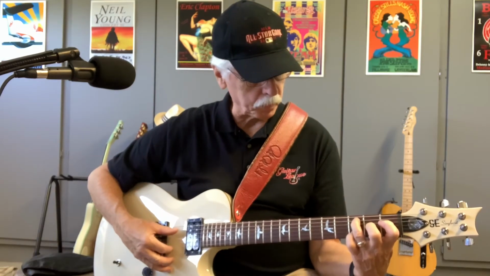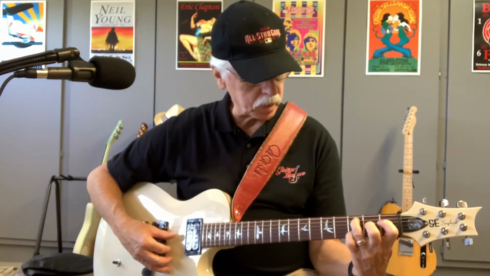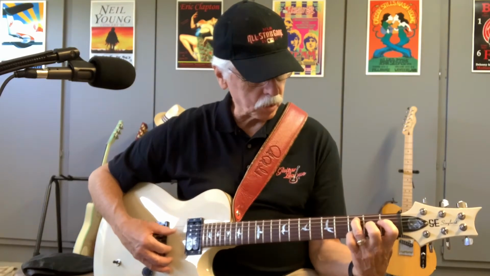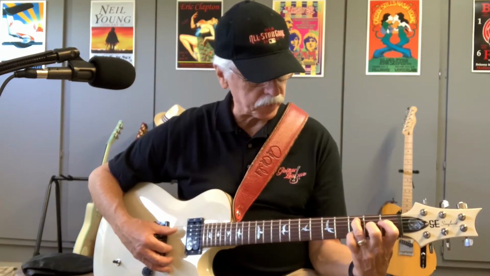That's what I was talking about when there's two names for one shape. This is one of them. C minor 6 or diminished 7th, C diminished 7th. Same fingering.